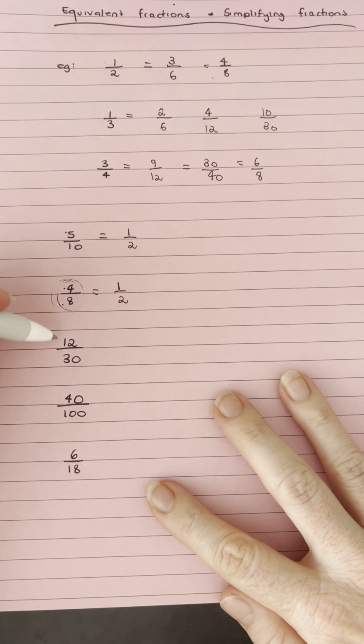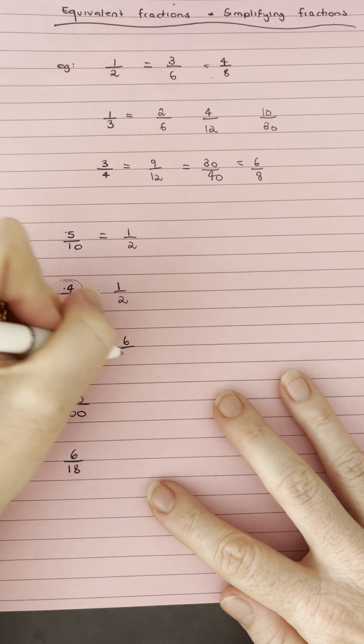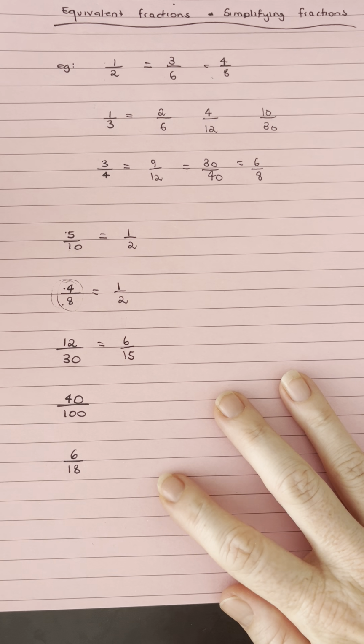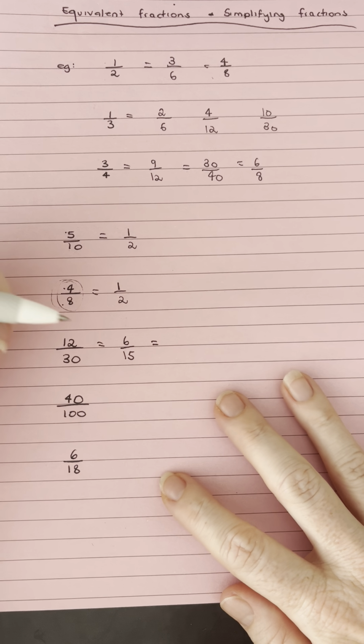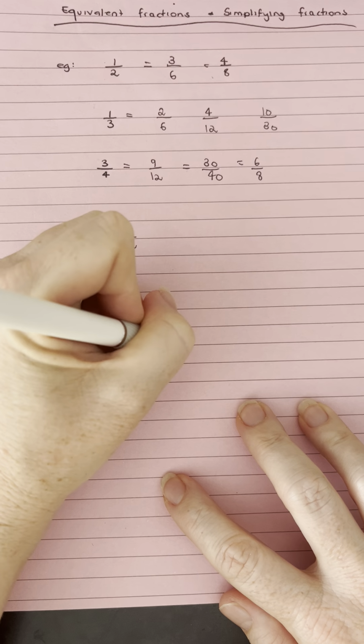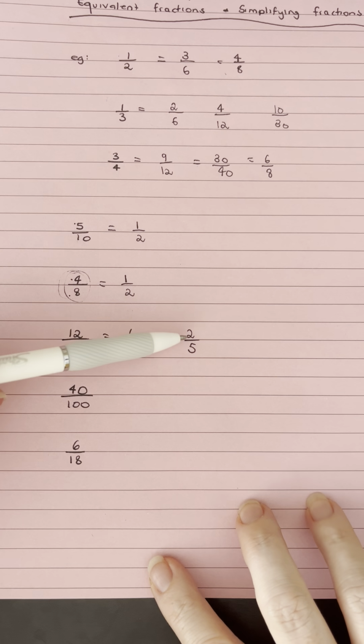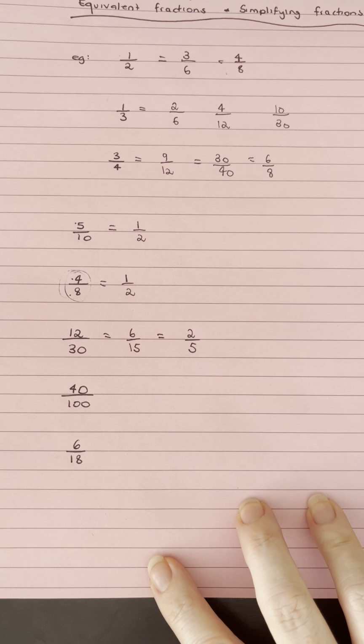They're actually equivalent fractions. My 12 over 30, I know that 2 goes into both of them, so I can say that that'll be 6 over 15, but then I can look at the 6 over 15 and know that both of those can be divided by 3, so I can get 2 over 5. Once I get to 2 prime numbers, I know I can't go any further. Same as if you get 1 prime number, you know you can't go any further.